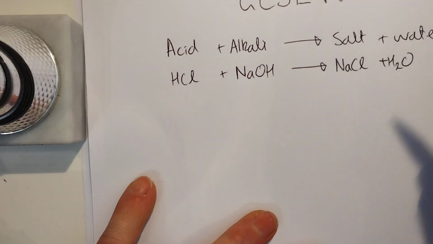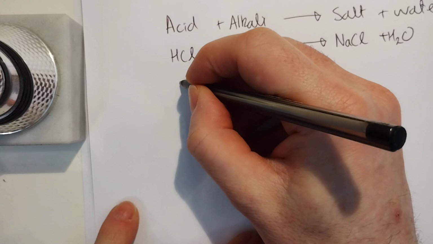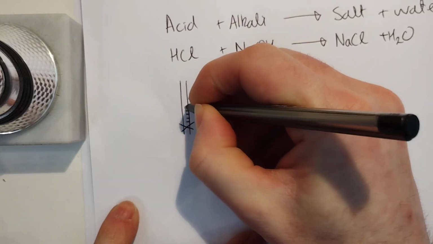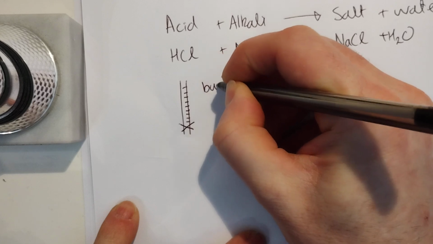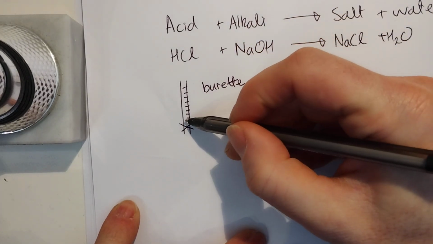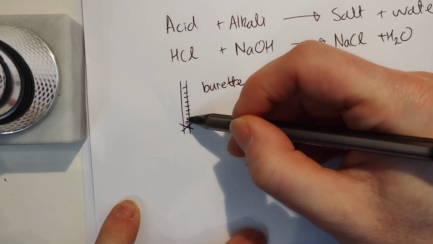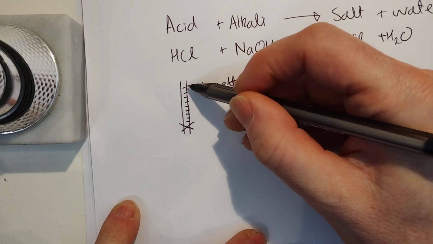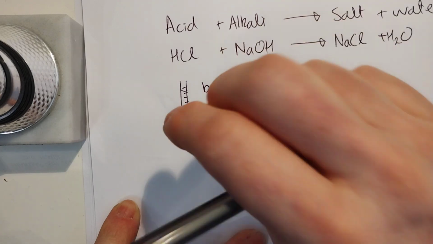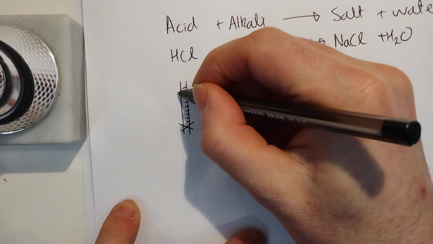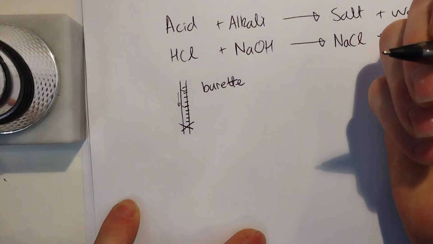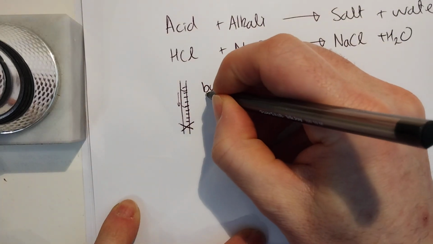Whether or not you're following this so far, the way a titration works is there is always a piece of equipment called a burette, B-U-R-E-T-T-E, which can measure variable volumes of a solution. So you've got a solution in here. This represents a tap, so we're going to open this tap and then the acid will run out, and then we're going to close the tap when the reaction finishes. Hopefully you've done one of these in class.